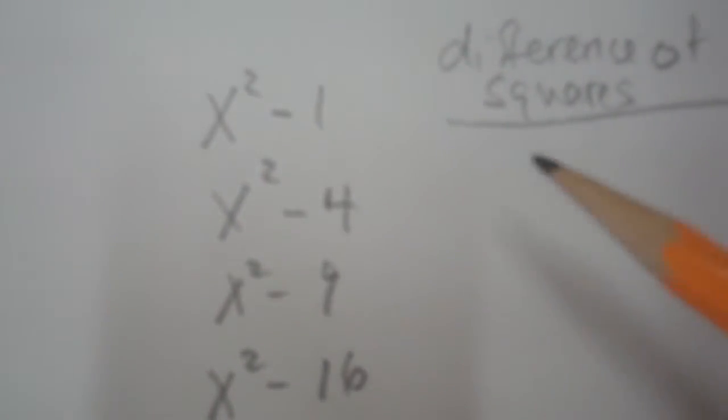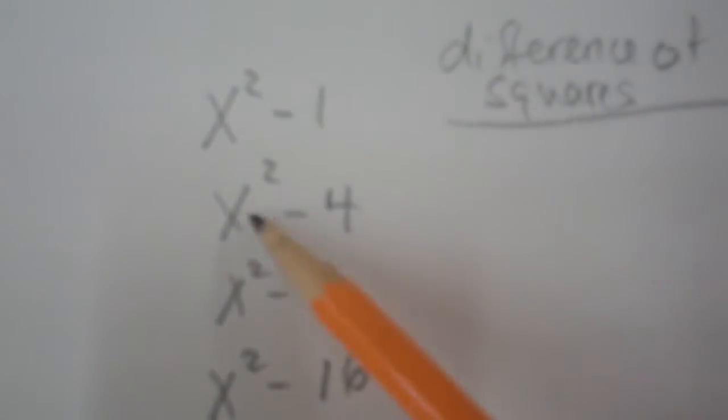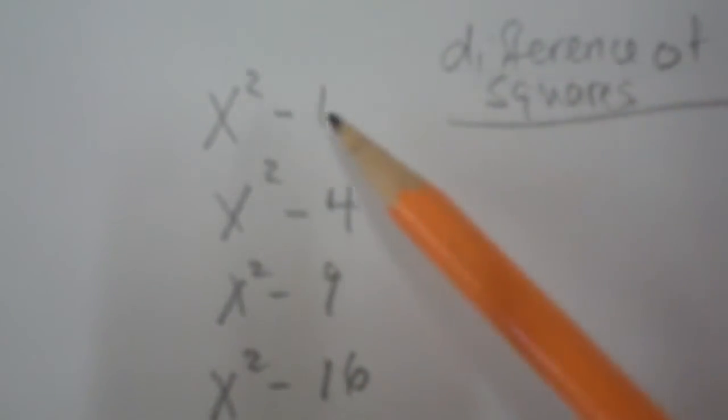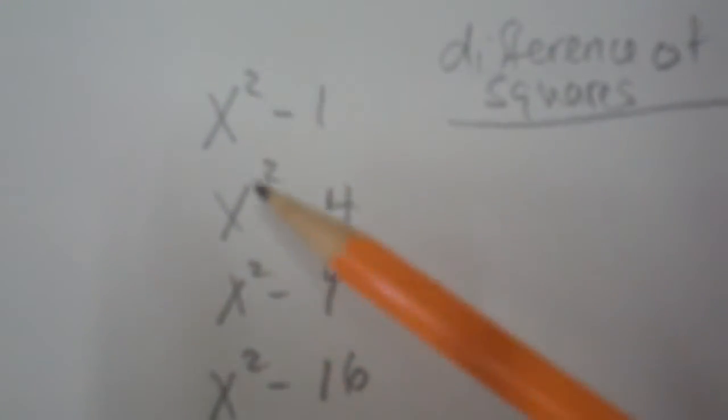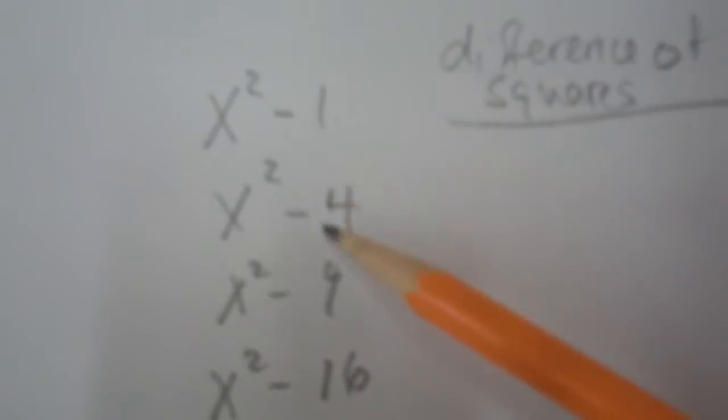Looking at a special kind of polynomial called a difference of squares. These are called differences of squares because, first of all, do you notice what's between each of these? That's a subtraction sign. That's where the difference comes from, because we're subtracting. And on each side we have a perfect square, x squared, x squared, x squared.